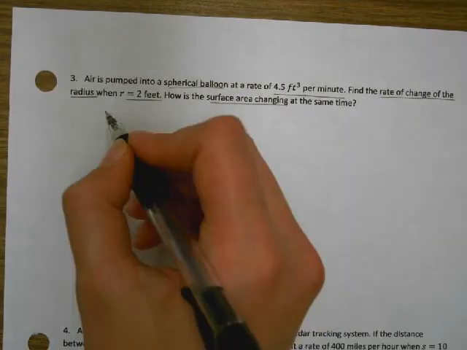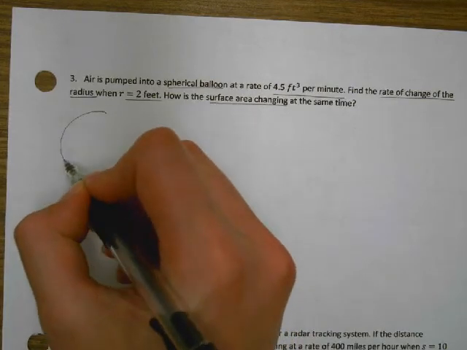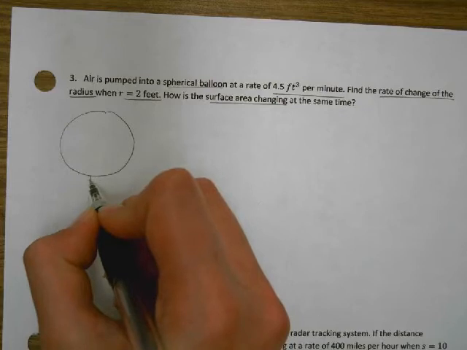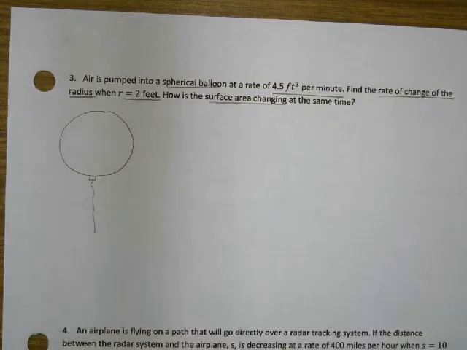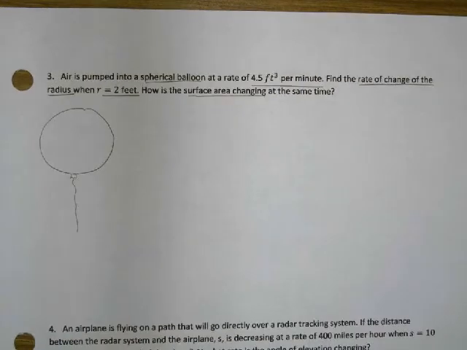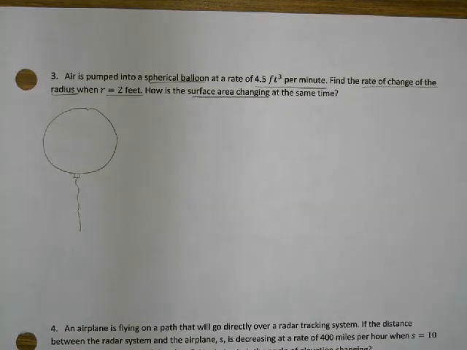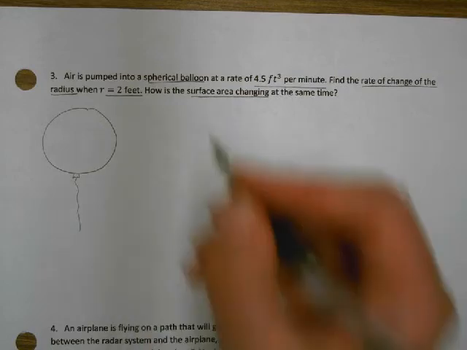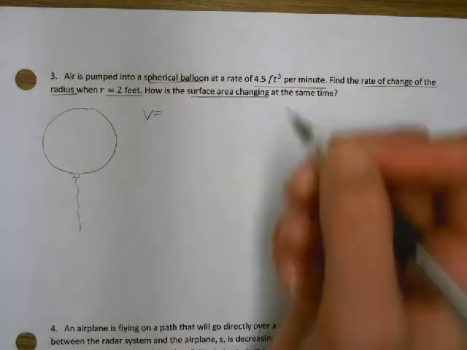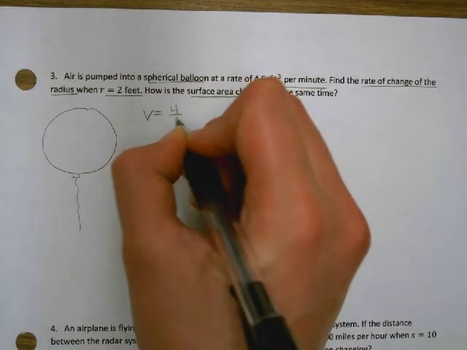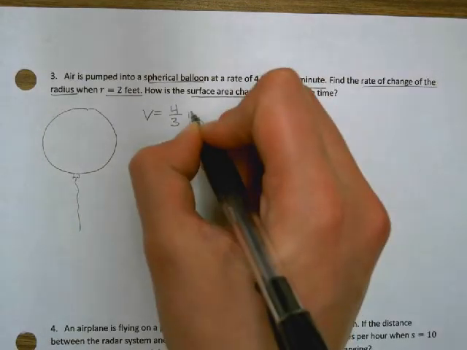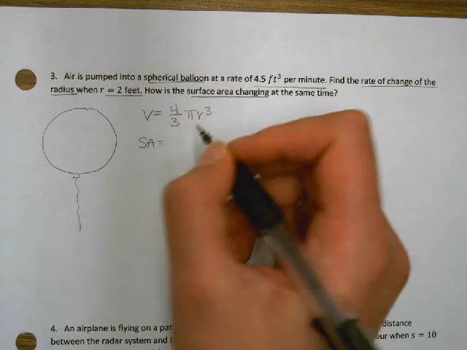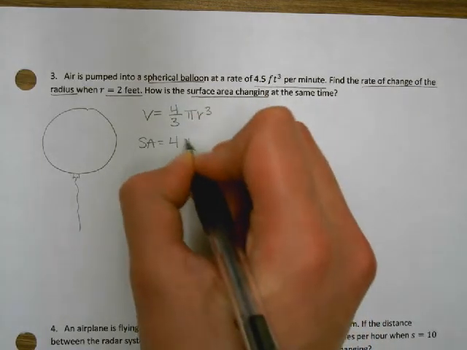I don't know how to draw a sphere. There's our little sphere. And look, it's a balloon. All right, so air is being pumped into the balloon. I don't know how to draw that. So anyway, let's go ahead and find the volume. So volume, if you Google the formula, it's 4/3 pi r cubed. Surface area of a sphere is 4 pi r squared.